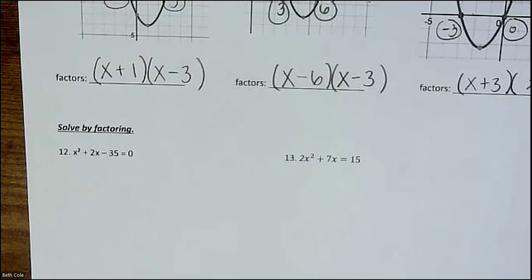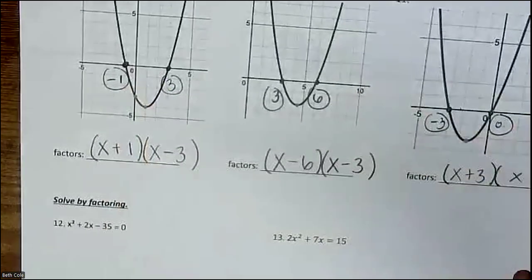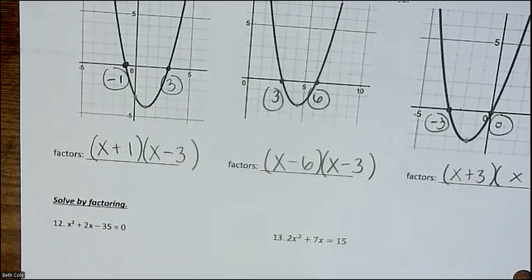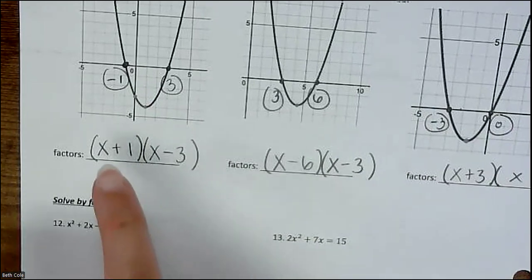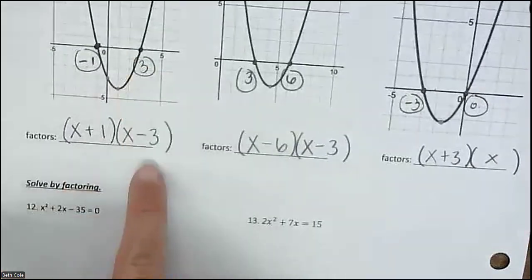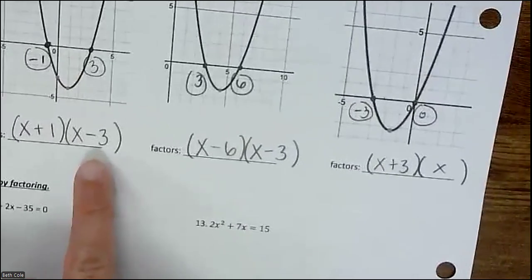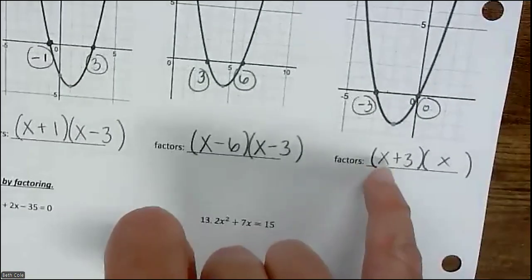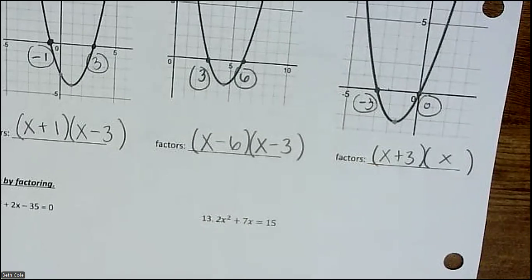Well, you're always using the x-intercepts. We use the x-intercepts for all of them. If we do the x plus 1, it would be just -1. Yeah, for the -1, it's x plus 1. For the 3, it was x minus 3. For the -3, it was x plus 3. We did the same thing for all of them. It has to equal 0.